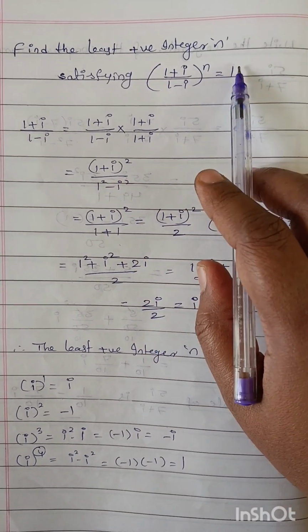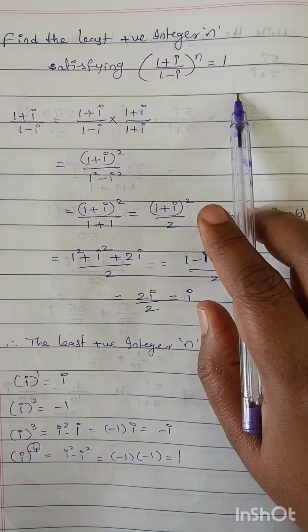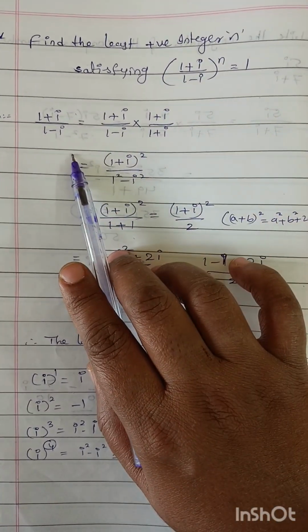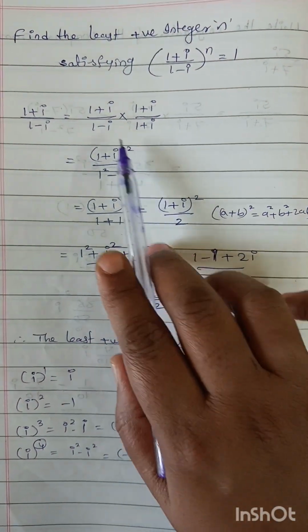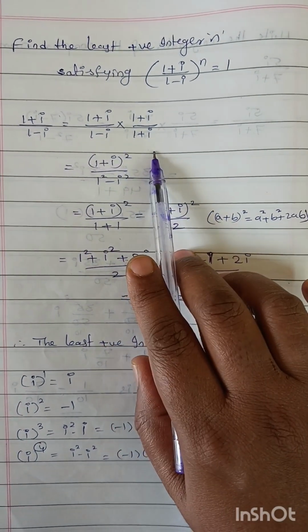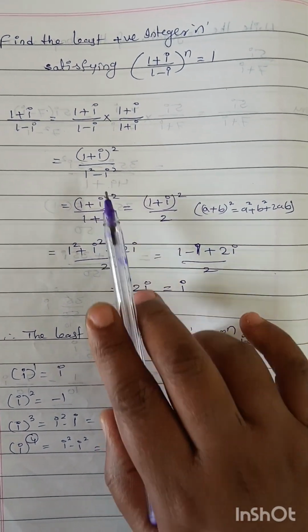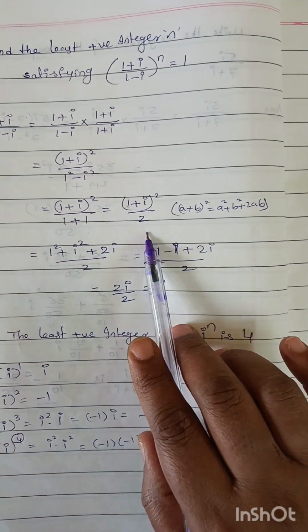Find the least positive integer n satisfying (1 plus i by 1 minus i) whole power n equal to 1. So for 1 plus i by 1 minus i, rationalize the denominator. So 1 plus i into 1 plus i, whole square by a square minus b square. So 1 plus i whole square, here i square equal to minus 1, minus into minus plus 1, that is 1 plus 1 equal to 2.